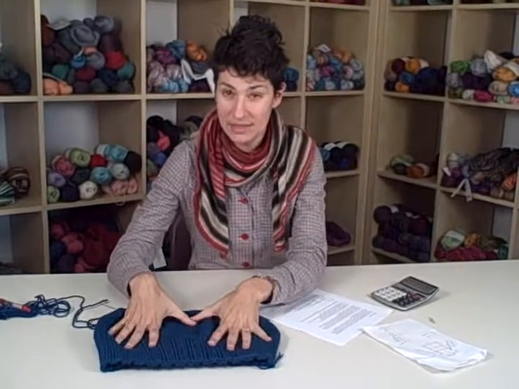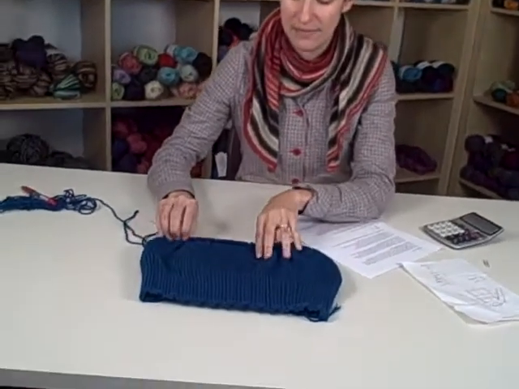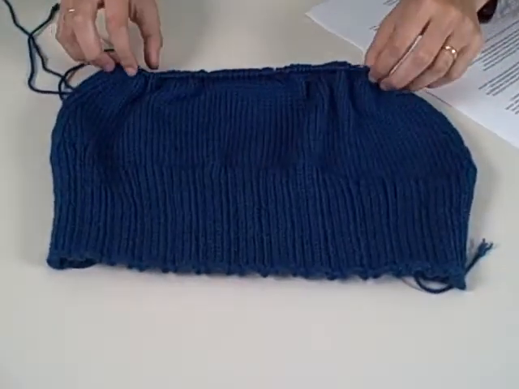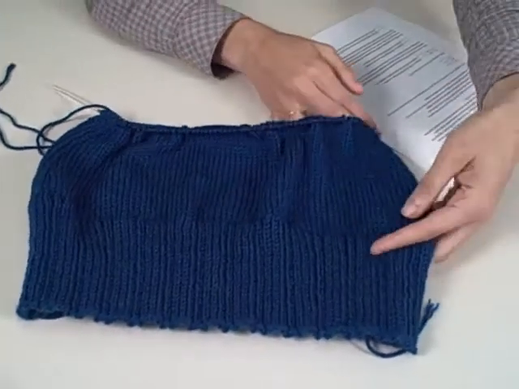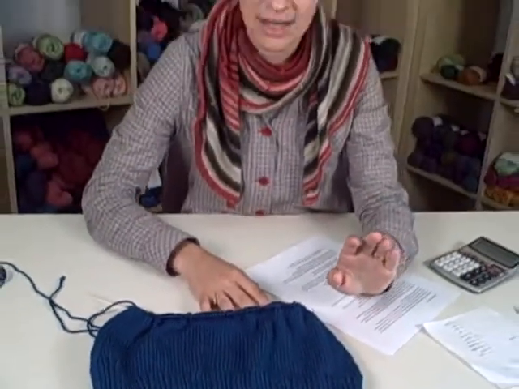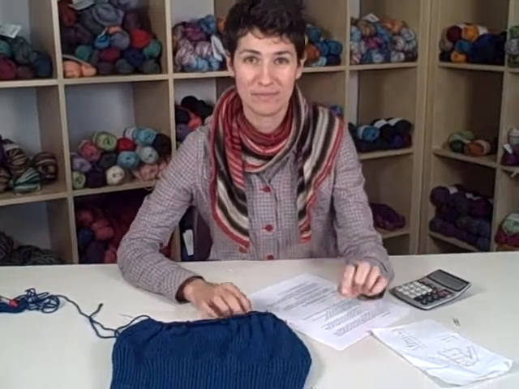We are going to be talking today about adding shaping to the torso of the sweater in the simplest terms possible. And as you can see, I have already knit half of the torso of my sweater. It's all bunched up on the circular needle. My waist isn't really that small, but I was very good and I stopped before finishing so that I can actually explain to you what I'm doing.